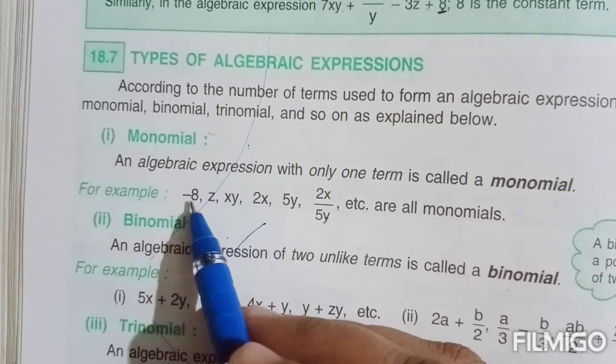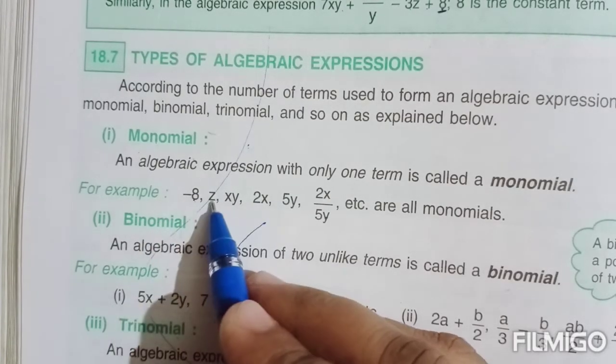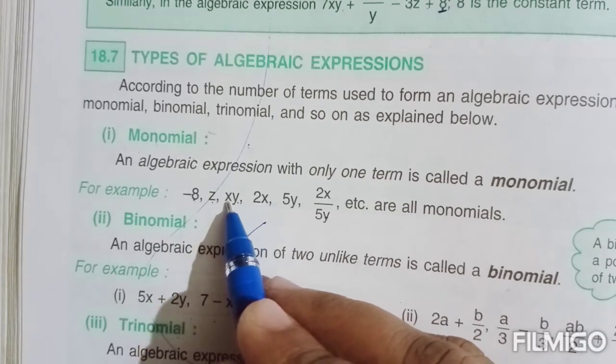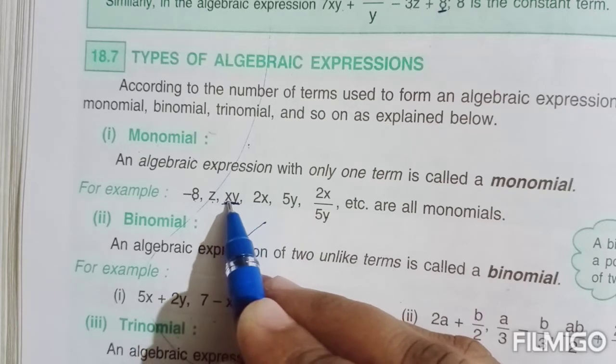Example, we can take -8. Only one term is there, -8. Z, xy. We know that multiplication will not separate terms. This is a single term, xy, x into y.